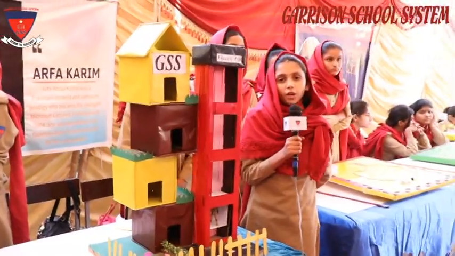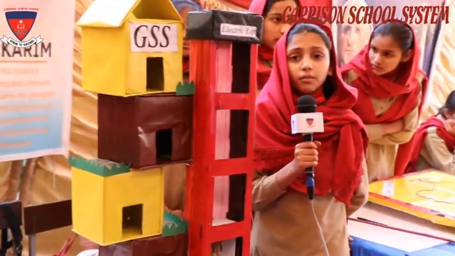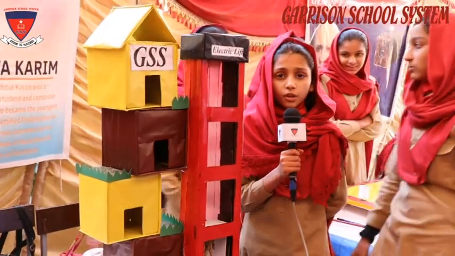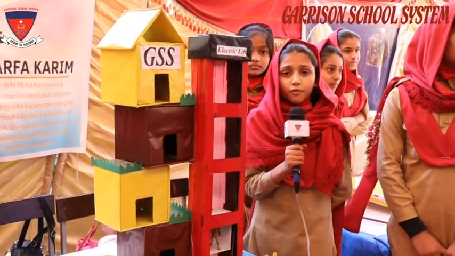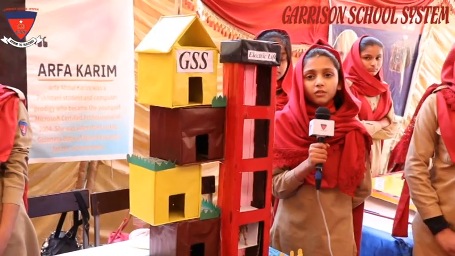Assalamu alaikum. Our model is an electric lift. An electric lift moves up by the friction from the steel rope with the traction pulley, through the signal and command from the control panel. It is a mechanism that moves the elevator up and down.